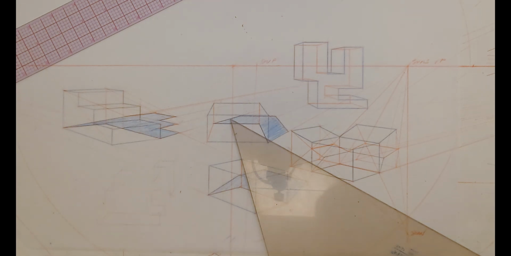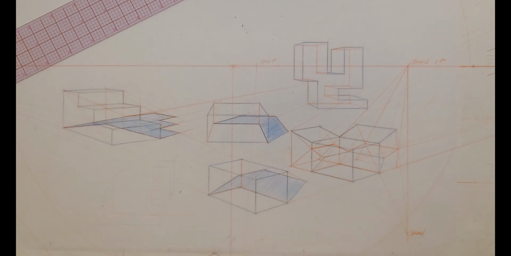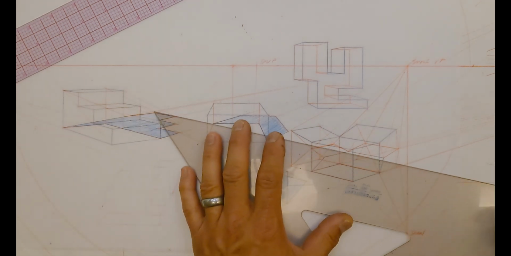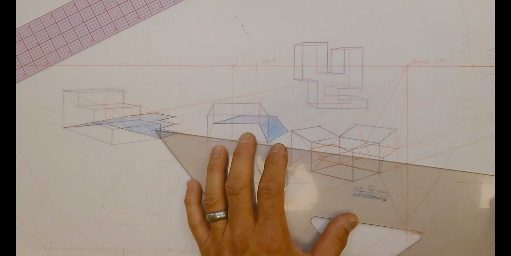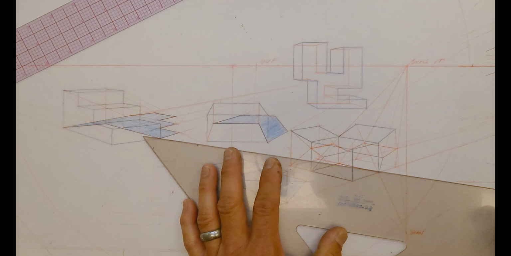But we have a shadow on the inside. So with that, I guess let me see.